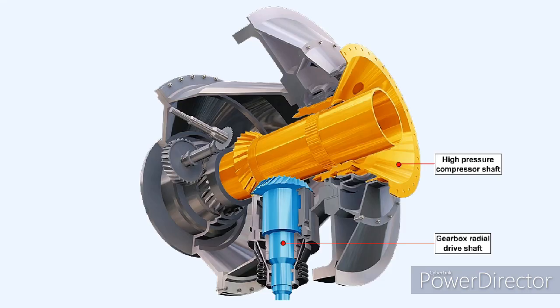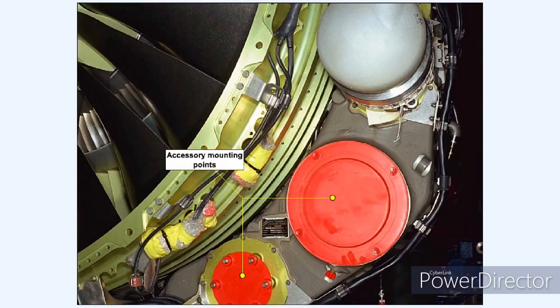The drive for the accessory gearbox is usually taken from the high-pressure compressor shaft via an internal gearbox. The drive then passes to an external gearbox, which provides mountings for the accessories and also, in the majority of cases, the engine starter motor. This picture shows accessory mountings on an accessory gearbox which have been blanked off temporarily.